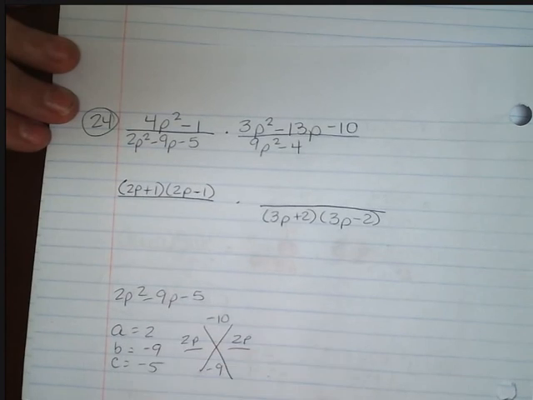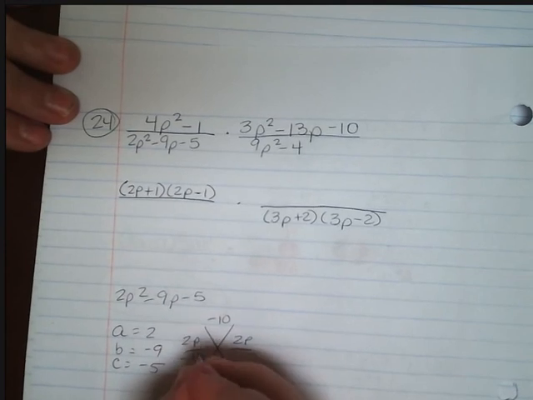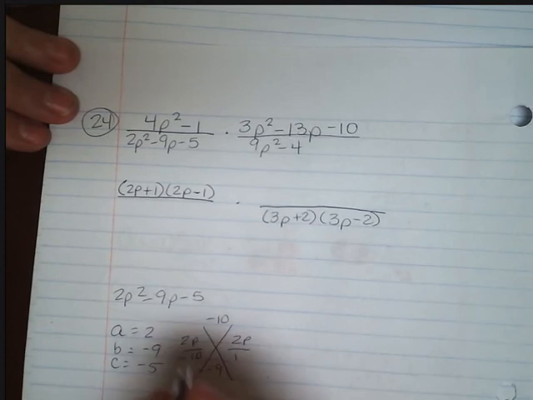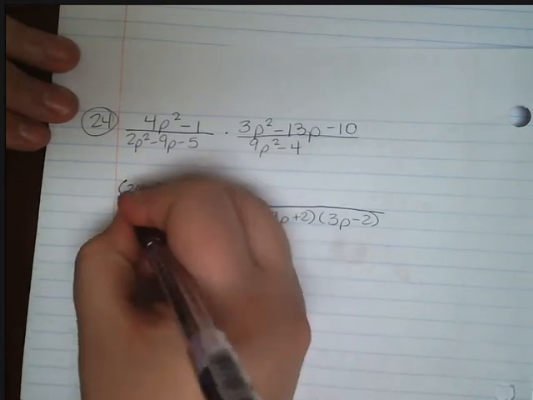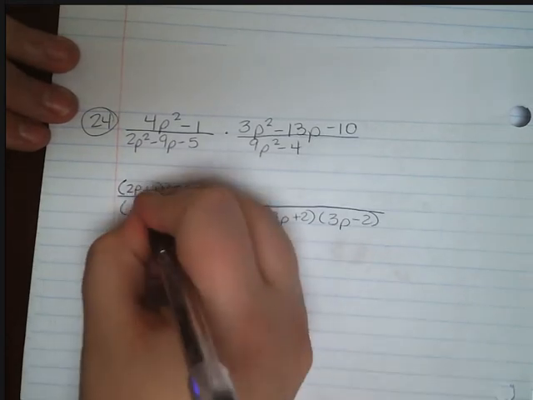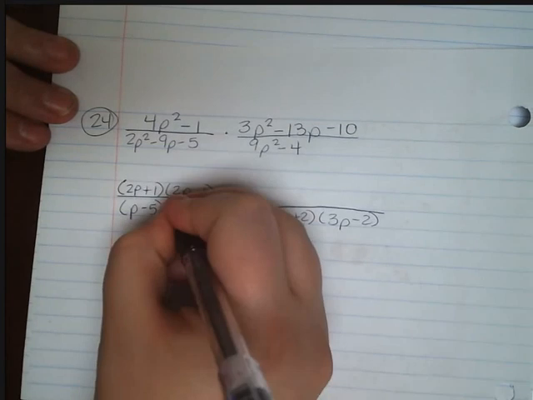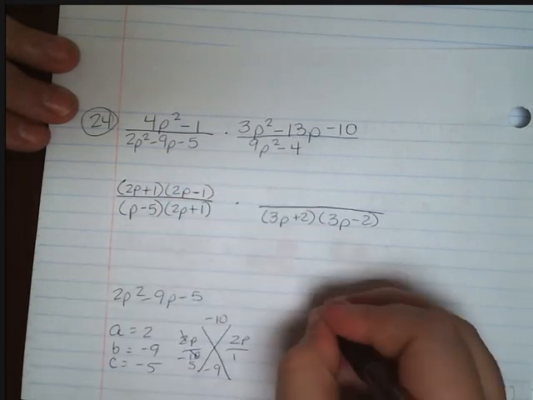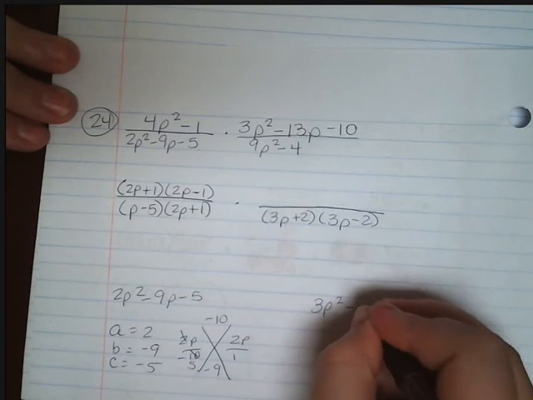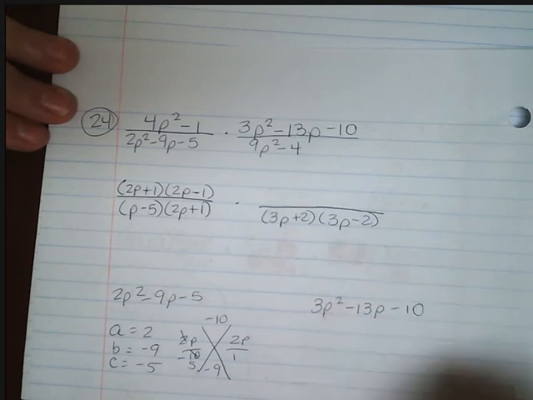So looking at this, I can easily see that negative 10 and positive 1 are my factors. And before I write this out factored, I need to simplify. So over here I get p minus 5 and 2p plus 1. Then I need to factor my 3p squared minus 13p minus 10.